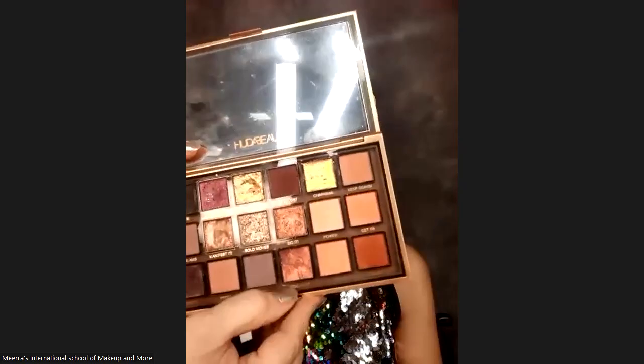On the side, I'll be using again a Swansea palette, Visionary. And I take a flat brush. I don't want much product. Again, I'm picking up goat hair bristles.